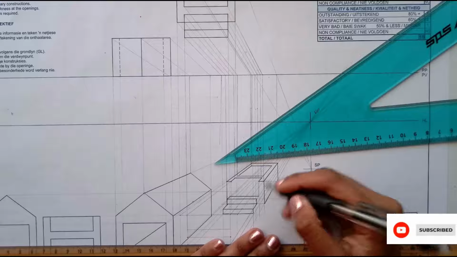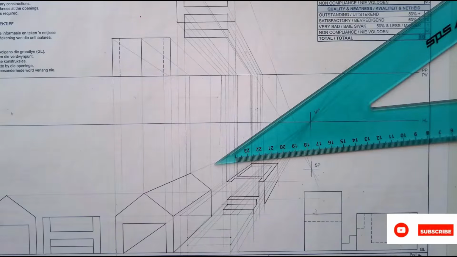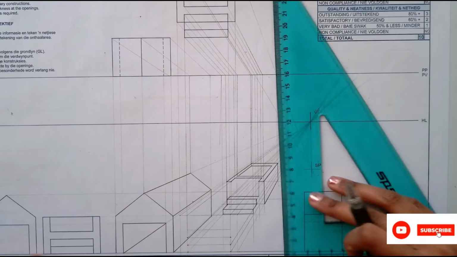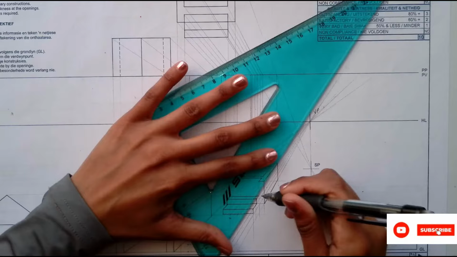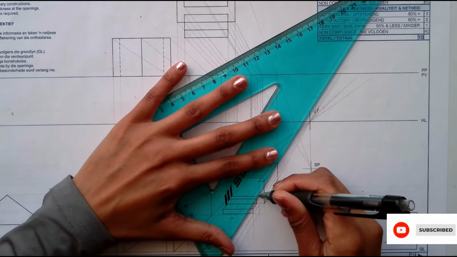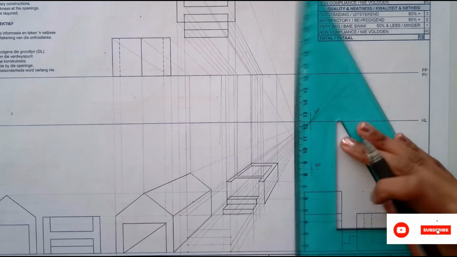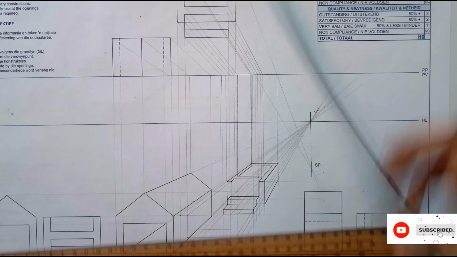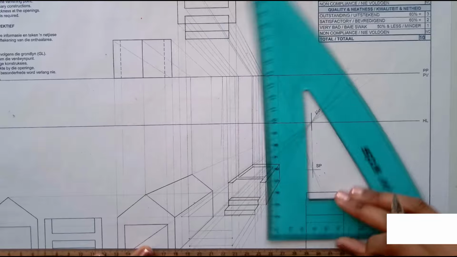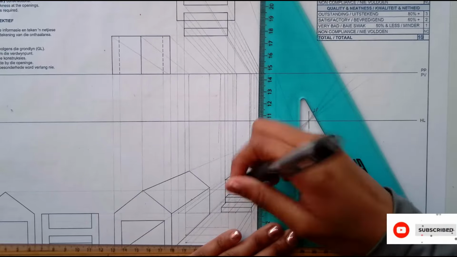So finally closing off the top part of the step, and then as you can see here, this is how it looks. So let us close off this gap first. And once it is closed, we now just bring it straight down.